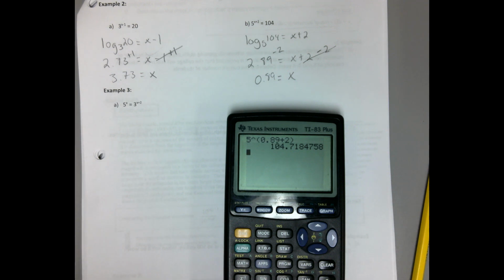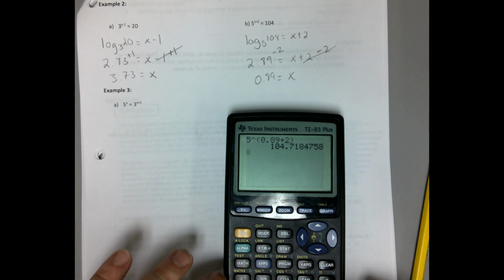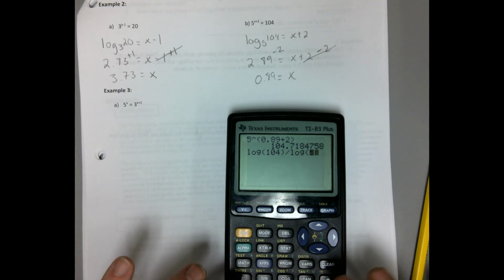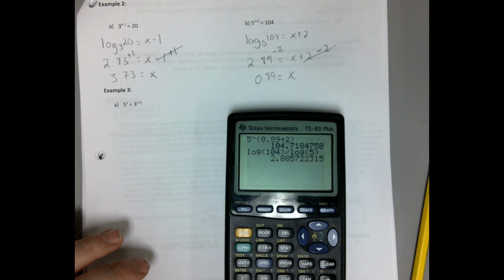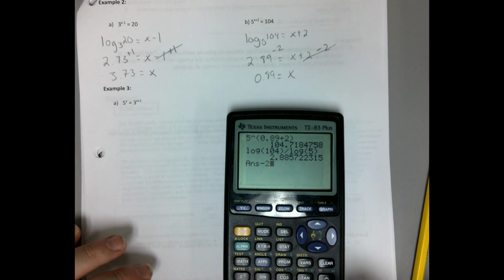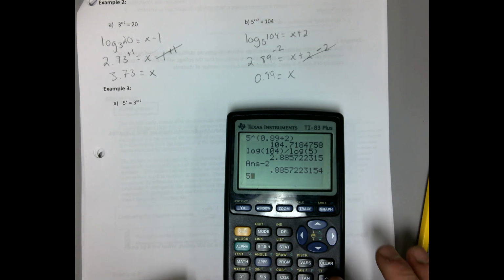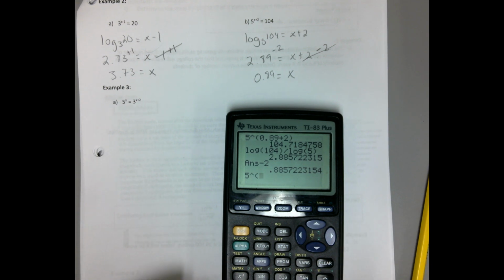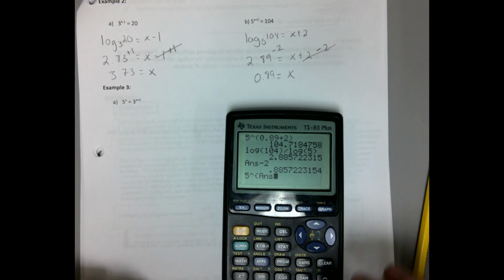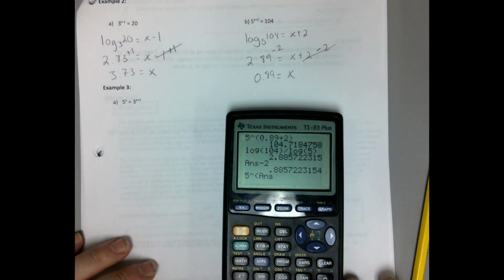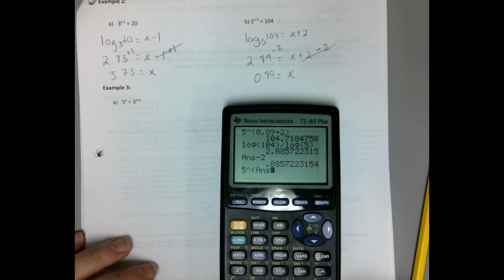If I put in the exact answer from log 104 divided by log 5 minus 2, and then I go 5 to the power of bracket. Always, if you have an equation in your exponent, always put it in brackets, second answer, this is going to pull the answer from there, plus 2.